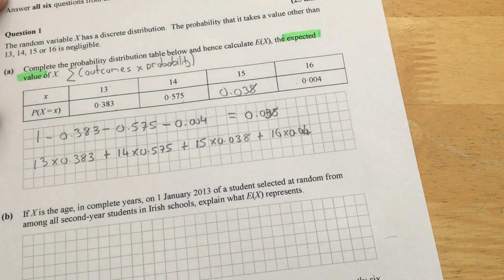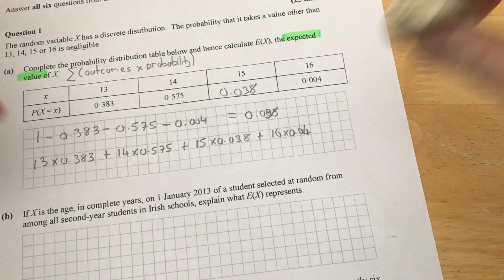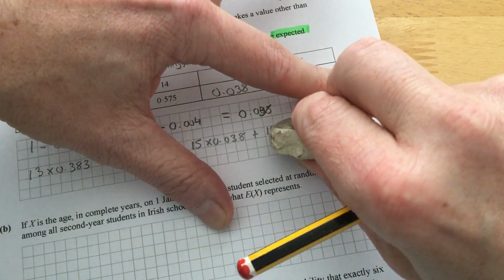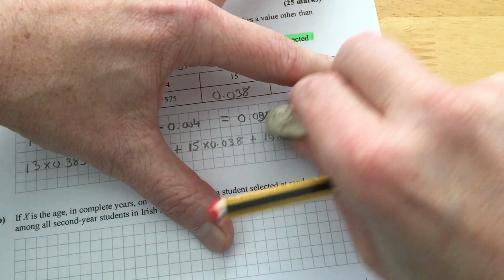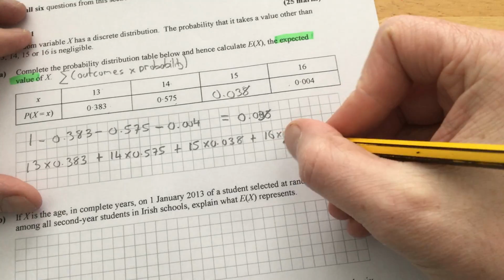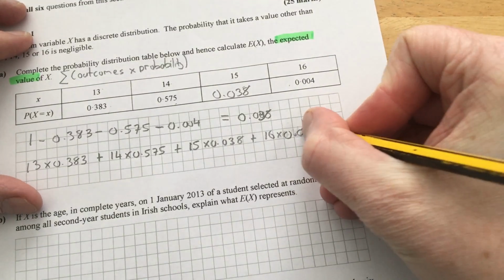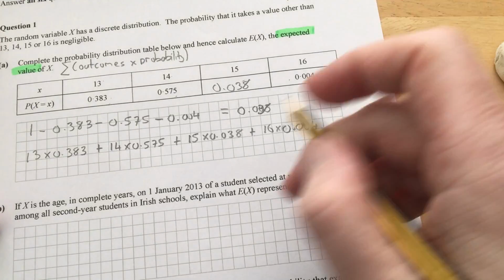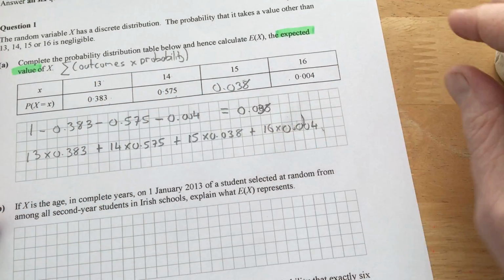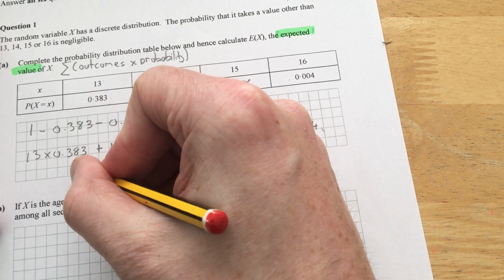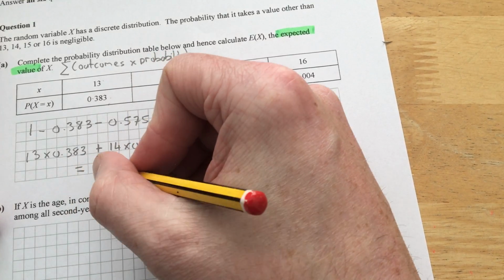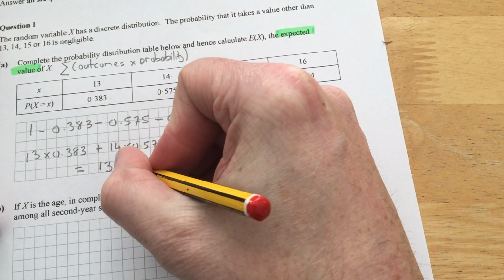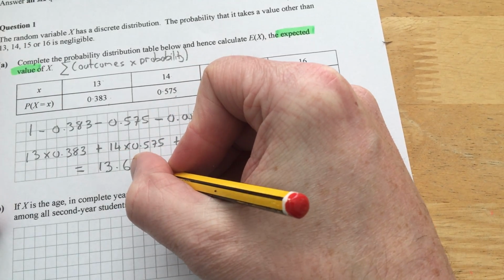Sorry, I'll just fix that. That's supposed to be 0.004, I should say. So multiplying all of these together and adding them gives you an expected value of 13.663.